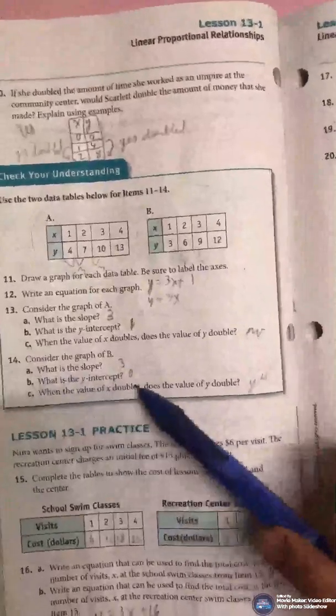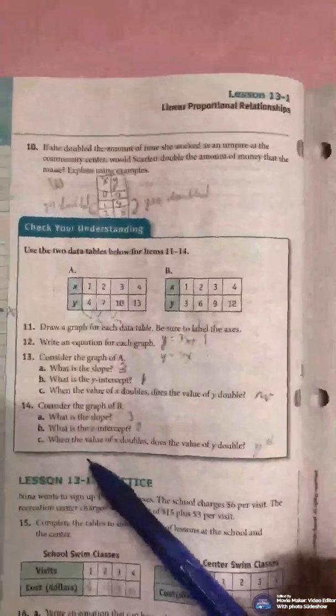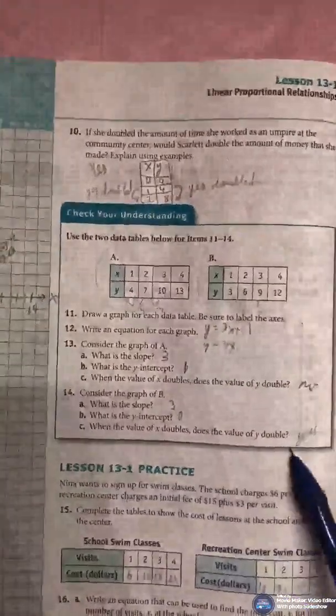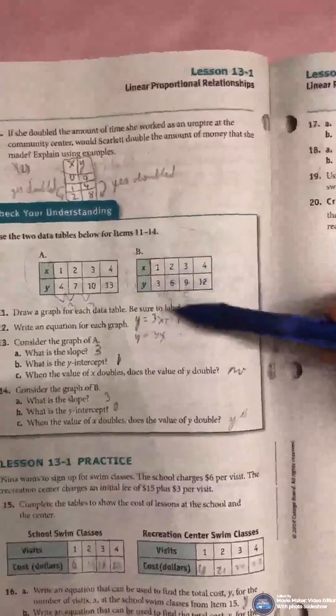Number 14 says consider graph B. For this, we're going to do the same thing as above. We're going to consider table B instead of the graph B. So 14a, what is the slope? We already determined the slope is 3. 14b, what is the y-intercept? The y-intercept is 0 because when x equals 0, y equals 0 too. So let's move on to 14c. 14c says when the value of x doubles, does the value of y double? So it does double because if you double 1, you get 2, and if you double 3, you get 6. So the answer to this is yes.